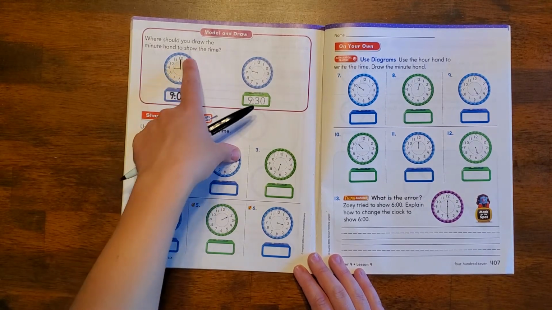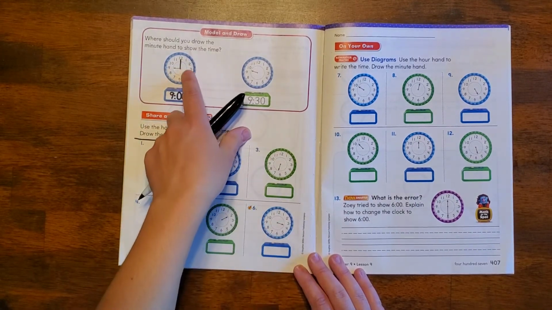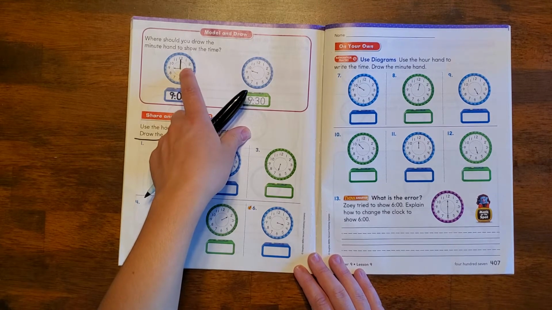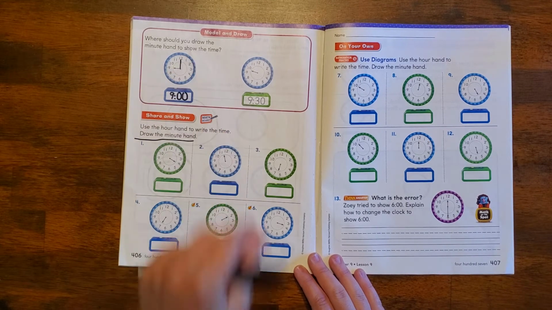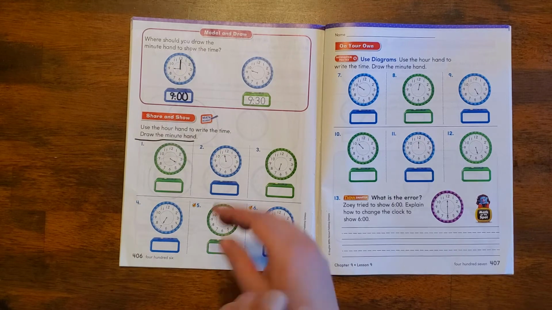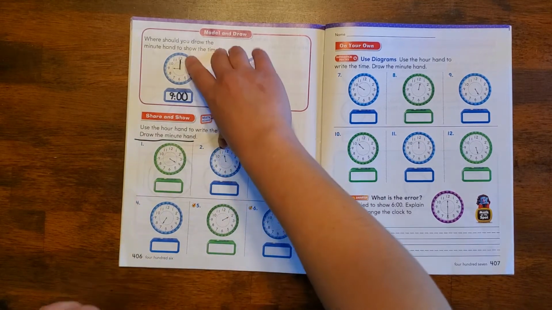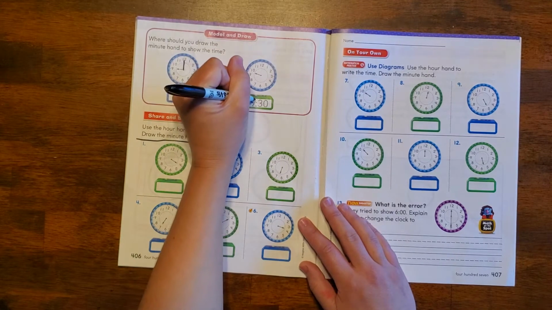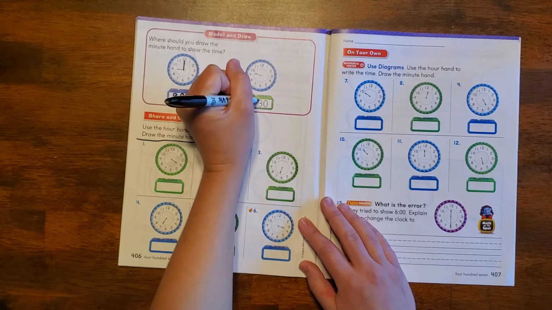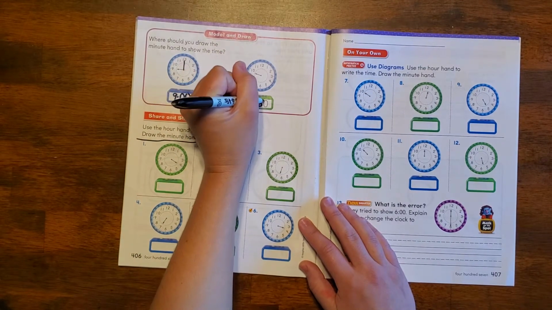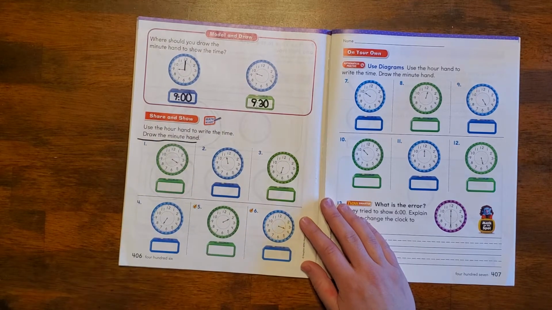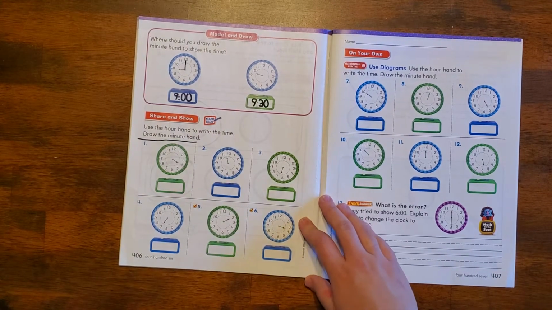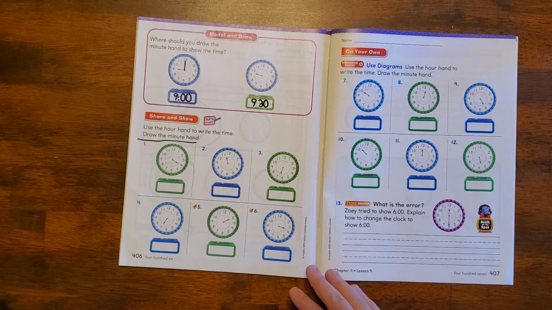So notice how the hour hand is the small hand, the little hand, and that stops at that line. So when you draw your minute hand on all of these clocks, make sure that your minute hand, the big hand, goes past that line and goes straight to either the 12 or the 6, wherever it goes. Okay, so this time over here is going to be 9:30. So where should the minute hand or the big hand point if it's a 30 time?